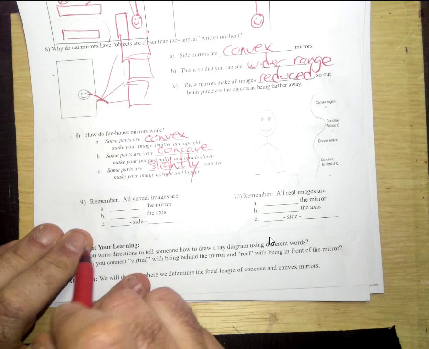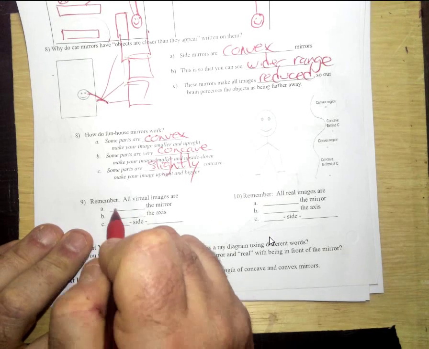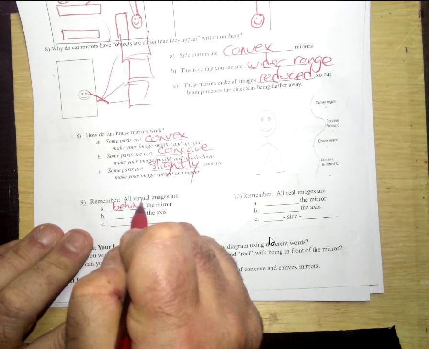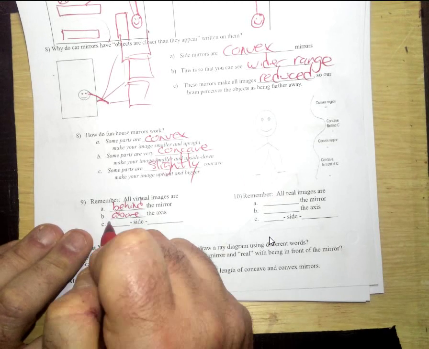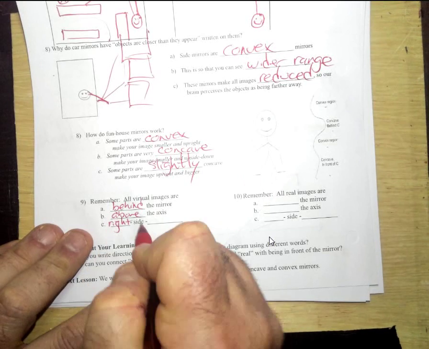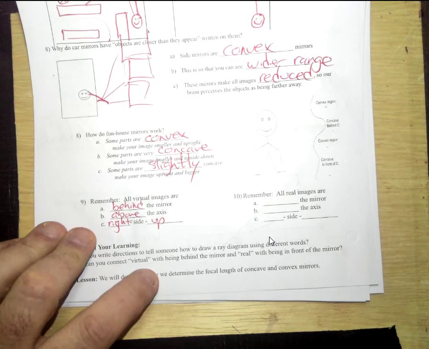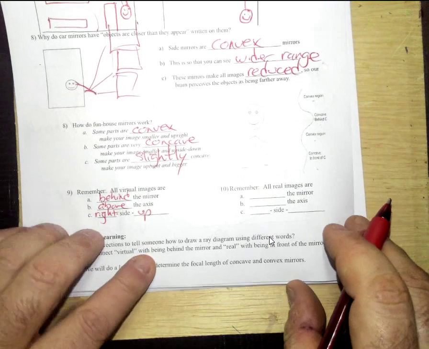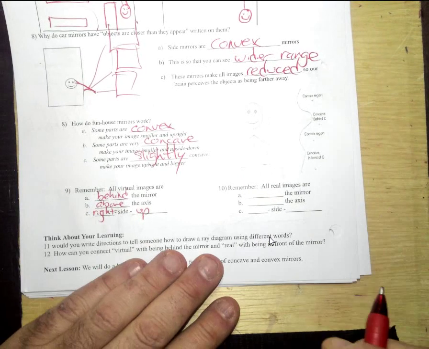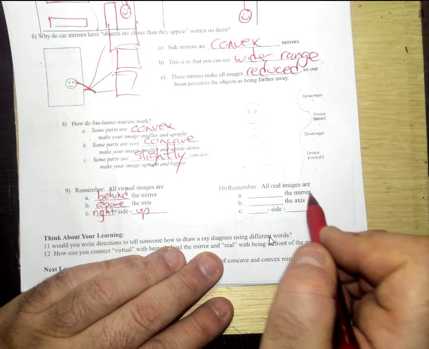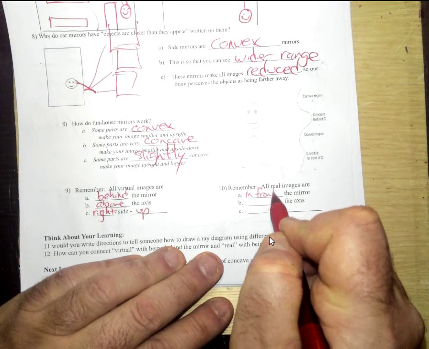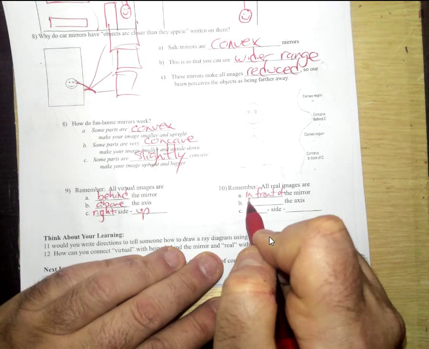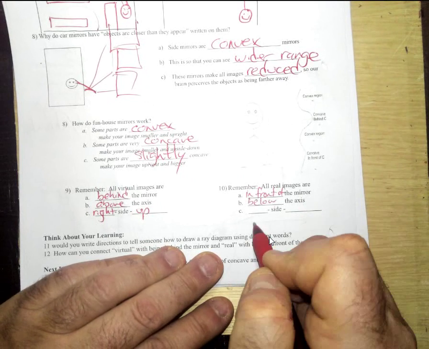Remember, all virtual images are behind the mirror. All of them are above the axis. All of them are right side up. That's virtual images with the dotted lines. Light rays don't really travel there. All real images are in front of the mirror. All of them are below the axis. All of them are upside down.